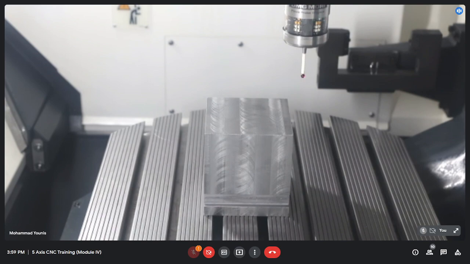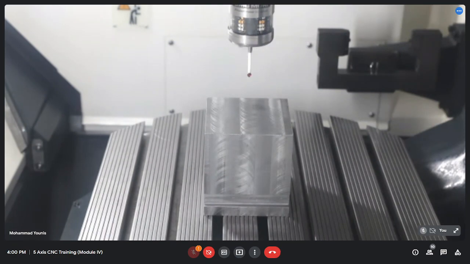Now we'll just check the position. I'm giving X as 0 and Y as 0, starting the cycle. Now this is the origin point as per the work coordinate system. And also for Z, the top surface, as I already set in the previous cycle, will be the origin point. Now the movements of the spindle or the tool will be as per this origin point.